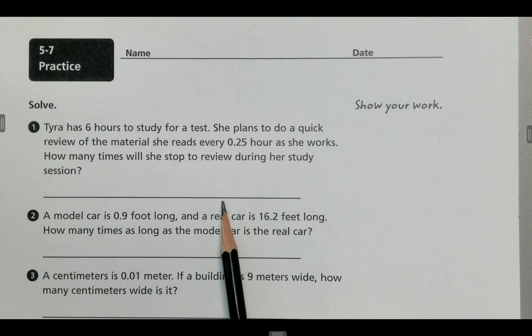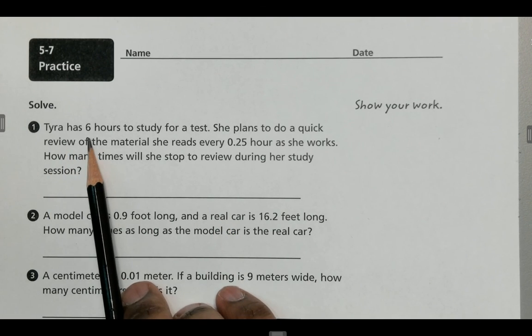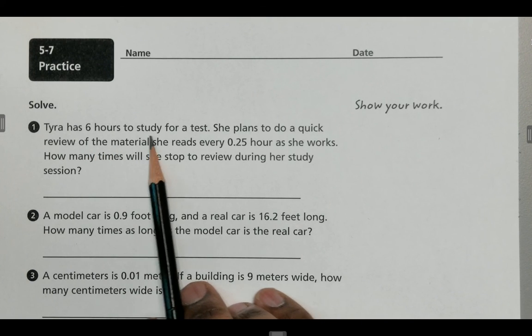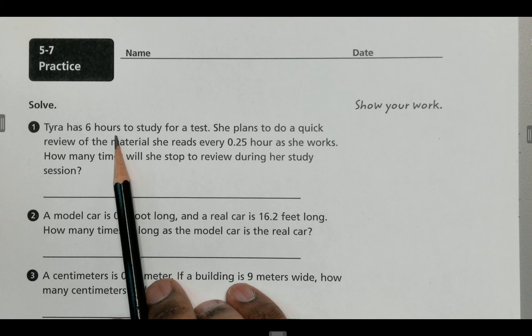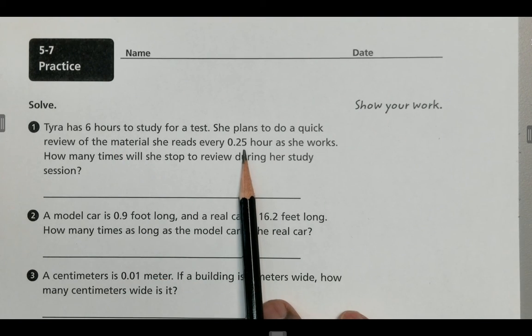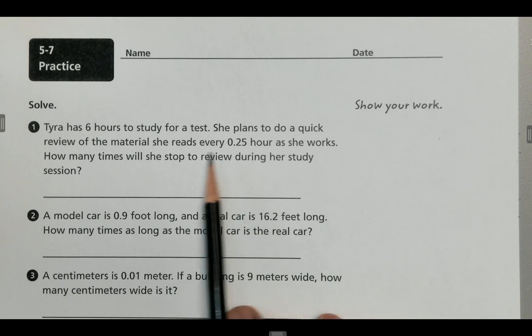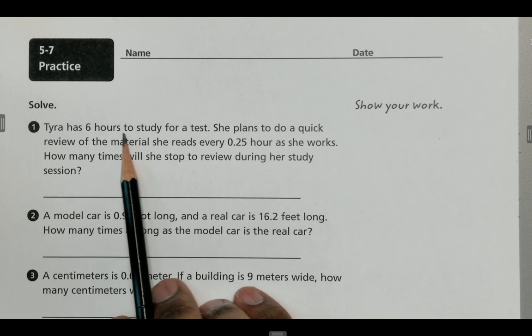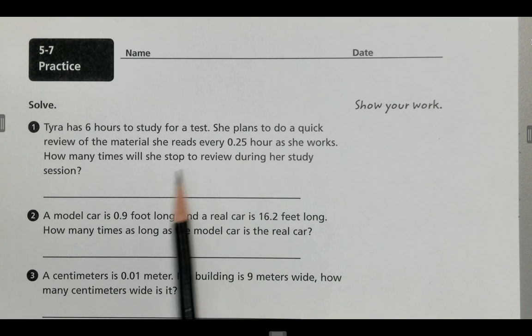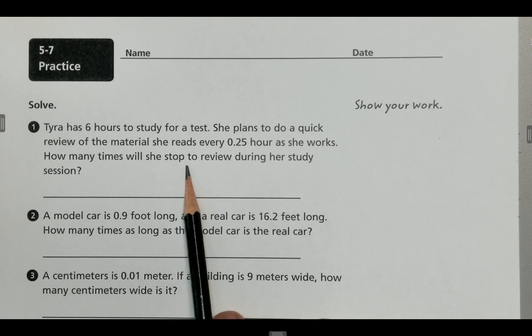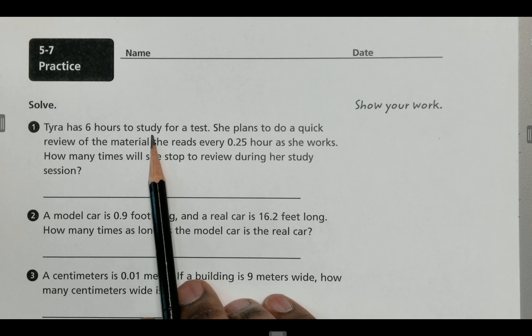Okay, so first, as with any word problem, make sure you really understand and can visualize the situation. This student, Tyra, is planning to spend 6 hours studying for a test, but in the course of those 6 hours, she's going to pause every quarter of an hour to review her notes instead of just going straight through 6 hours with no pause or break. So she's going to take a little review break every quarter of an hour. How many of these review breaks or stops is she going to take during this 6-hour study session?